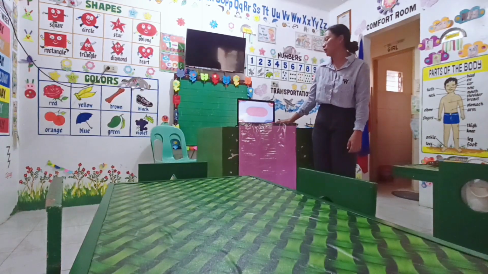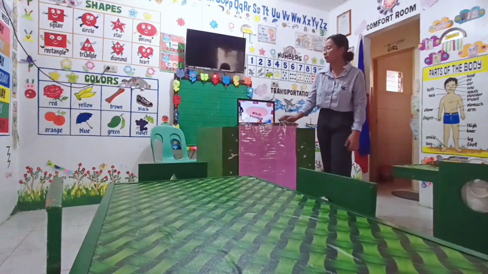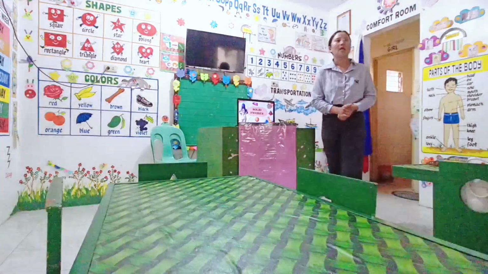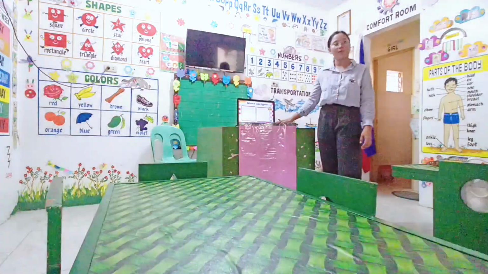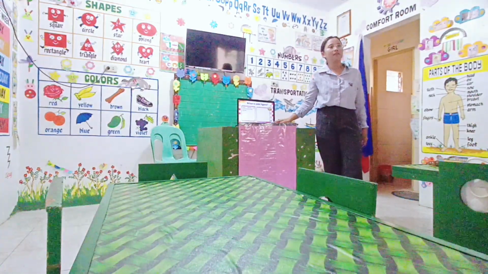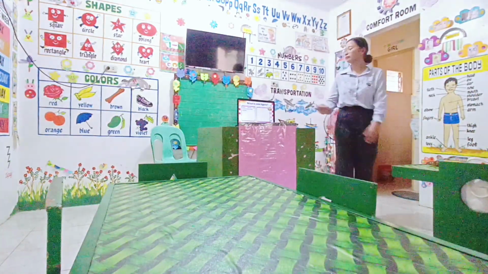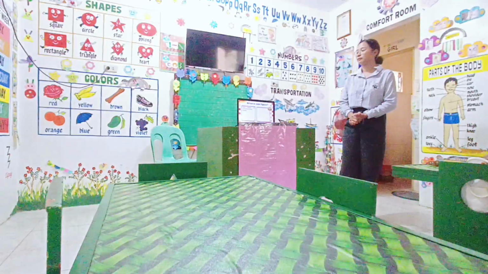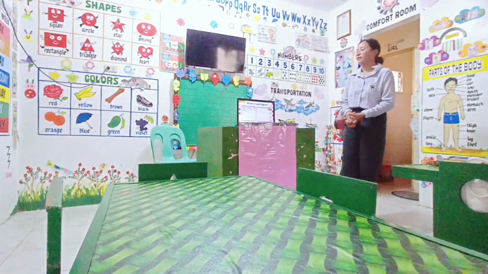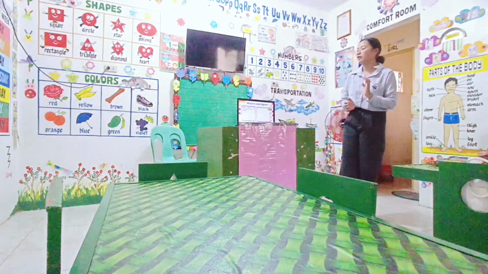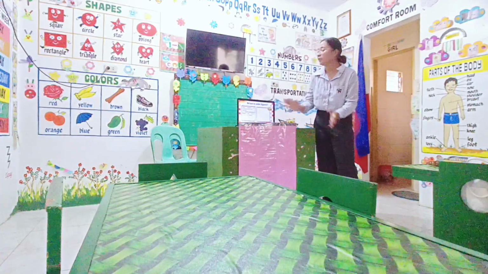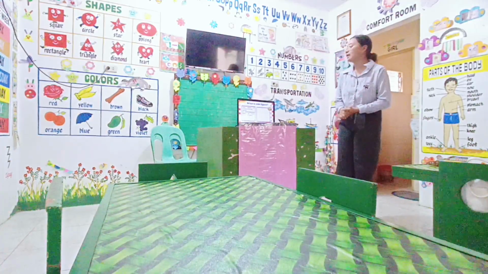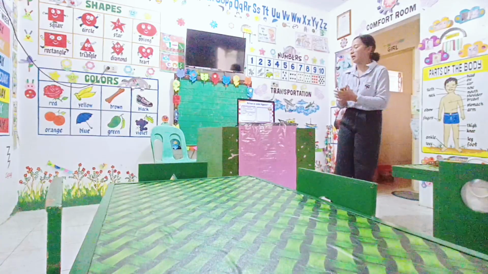Again, class, what is our lesson for today? Solid figures. Very good. So what is a solid figure? Will you please read? Yes, Jenny? Solid figures are three-dimensional figures. Very good. It is because a three-dimensional object has length, width, and height.